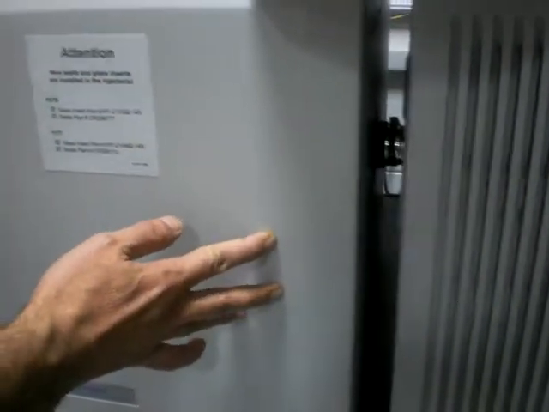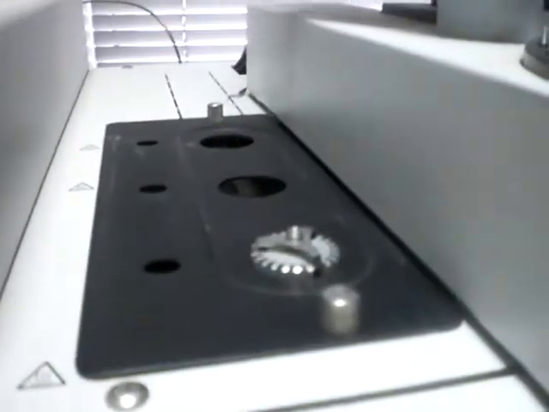Here in this instrument we have the column. This is the column. It is a capillary column and it's coiled here. It's very long, usually it might reach 60 meters. And we have the oven. And this is the inlet of the sample.